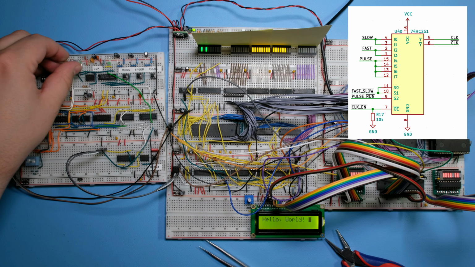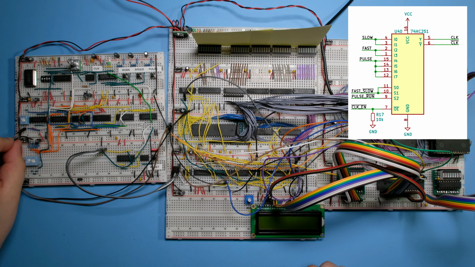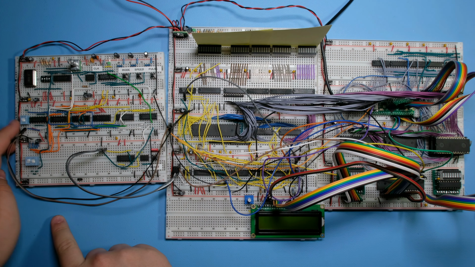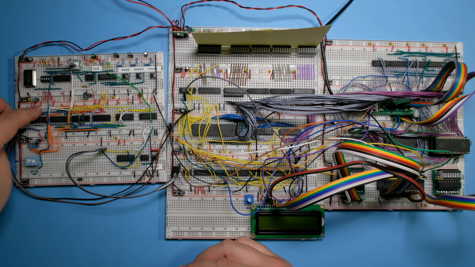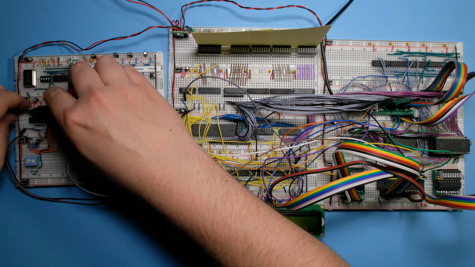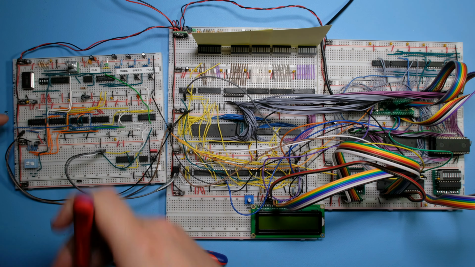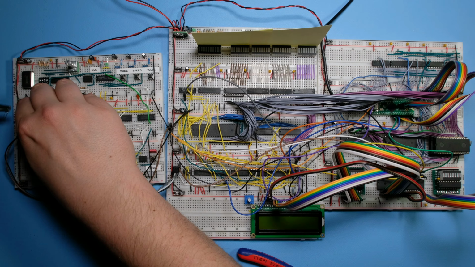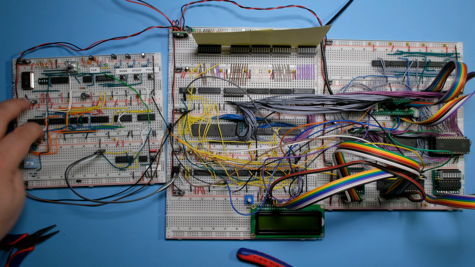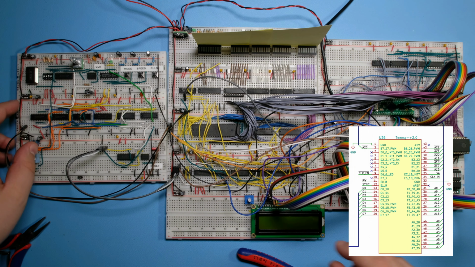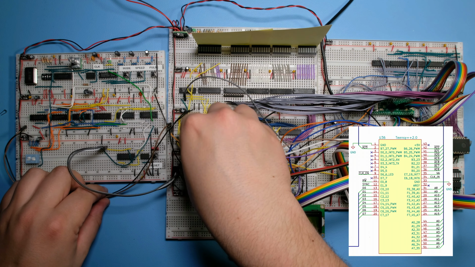Yep, still works. Okay, so then I can remove this switch here. There we go. And then this is the signal coming from the Teensy.